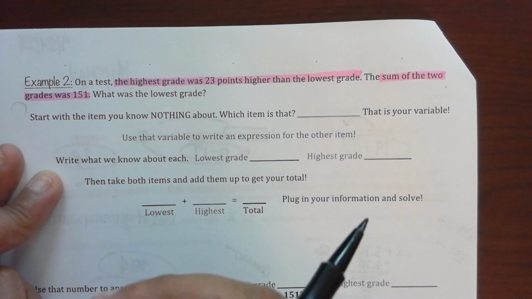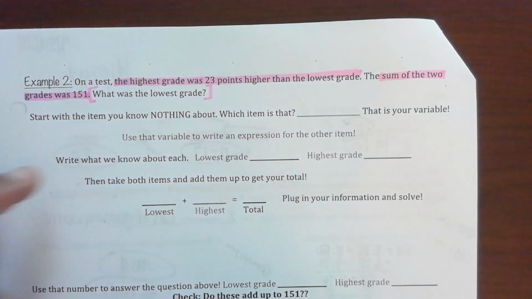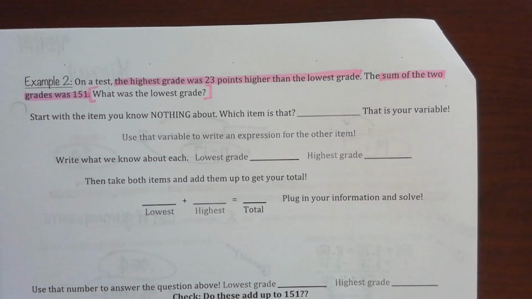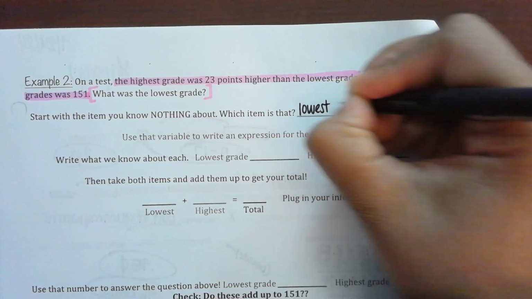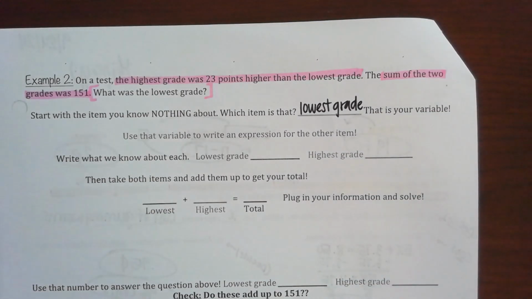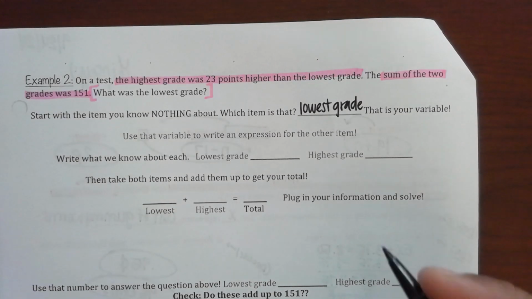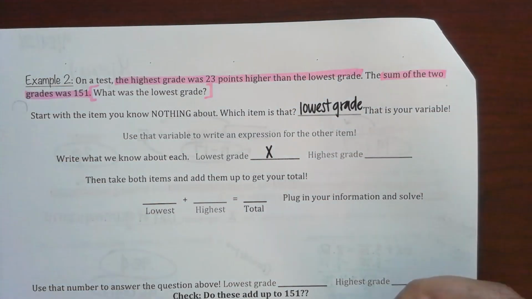What question are you trying to answer? What was the lowest grade? So start with the item you know nothing about. So what item do I know nothing about? The lowest grade. Because the highest grade is being compared to the lowest grade. So, what represents the lowest grade? What variable? X. And how do I find the highest grade?